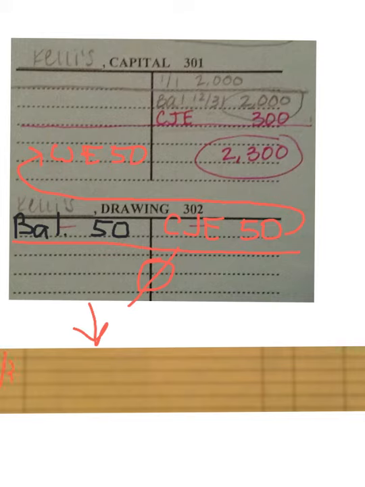Here's your 1231 for the journal entry. It says debit capital, so capital goes in here for $50. You can put the reference. For me, it's very hard because it's hard to write with this pen. And then your drawings is credited. Drawings is credited for $50. And again, reference 302. This is the very last journal entry.